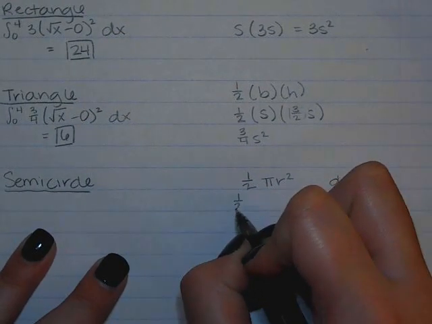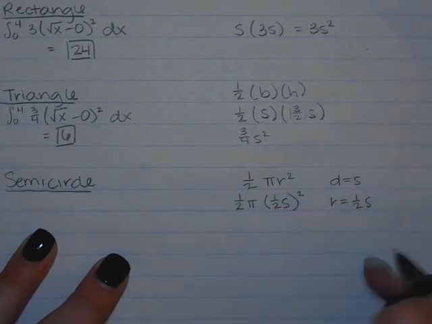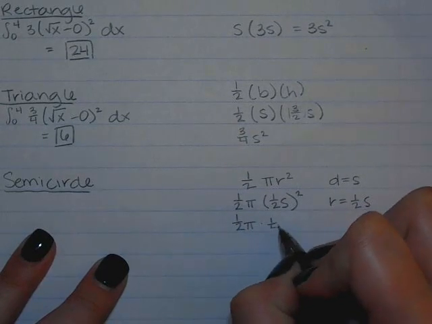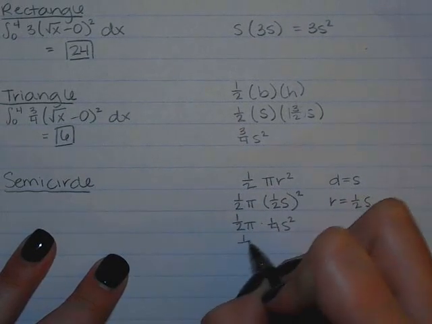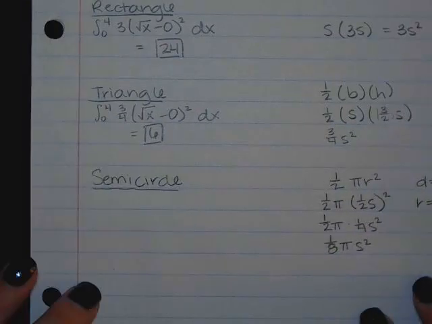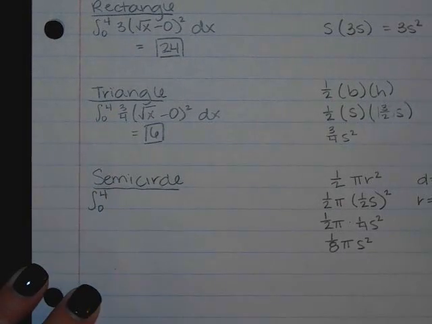So I'm going to have 1/2 pi times 1/2 S squared, which is 1/2 pi times 1/4 S squared. So that's 1/8 pi S squared. Okay, so for the volume of the semicircle, we're going to have 0 to 4.